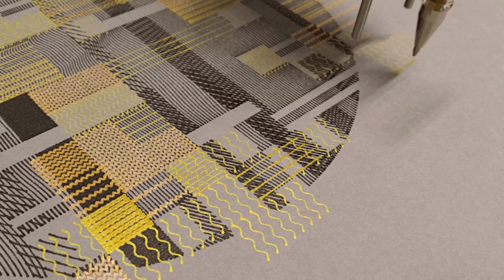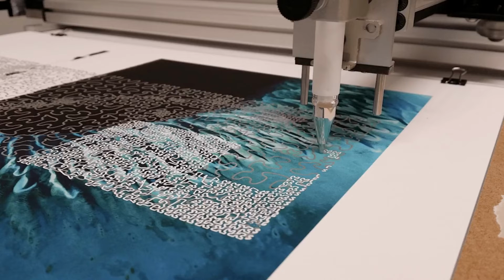There's a close-up of a metallic ink. And then also combining plots with inkjet prints. So in this case, I generated a raster graphic and then printed that with an inkjet printer, and then over that plotted using a white and silver pen.